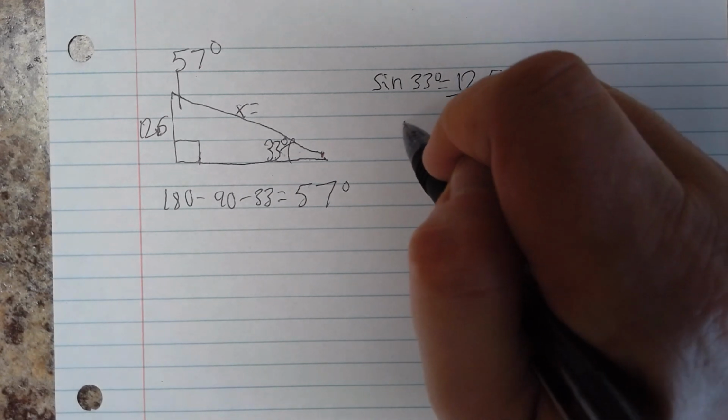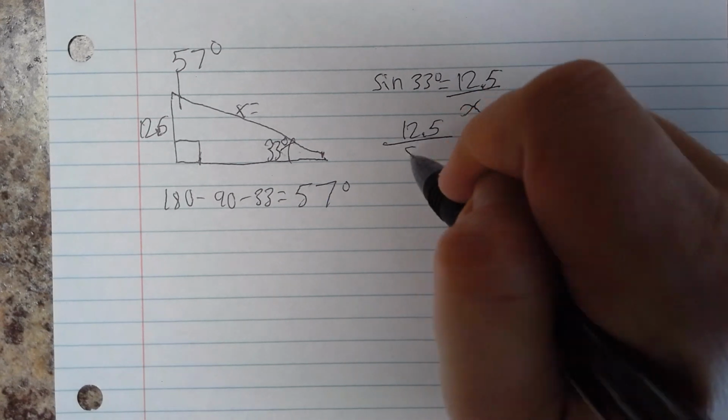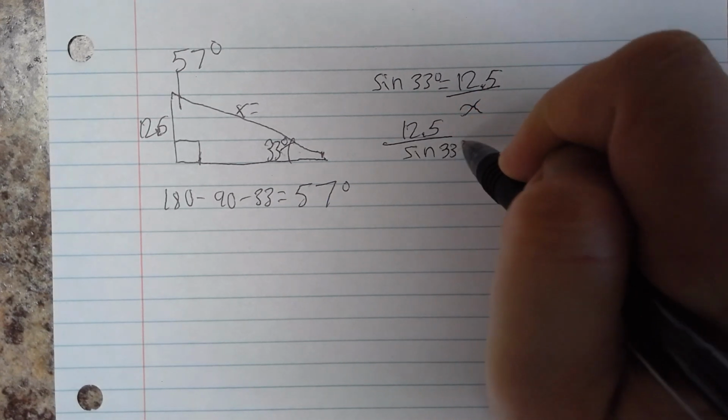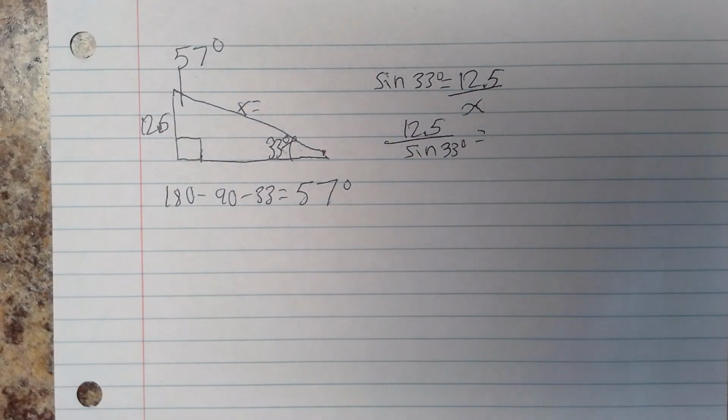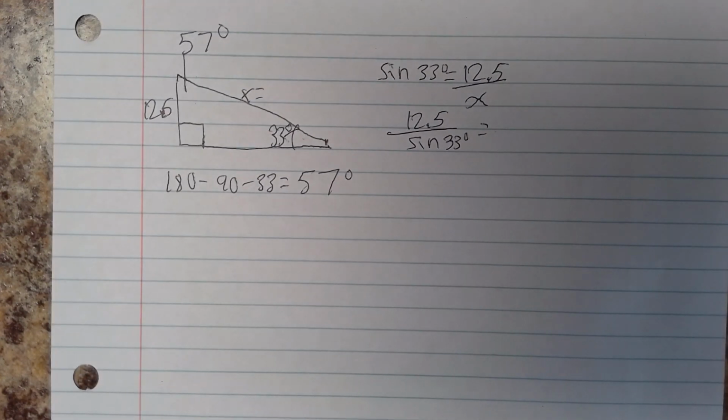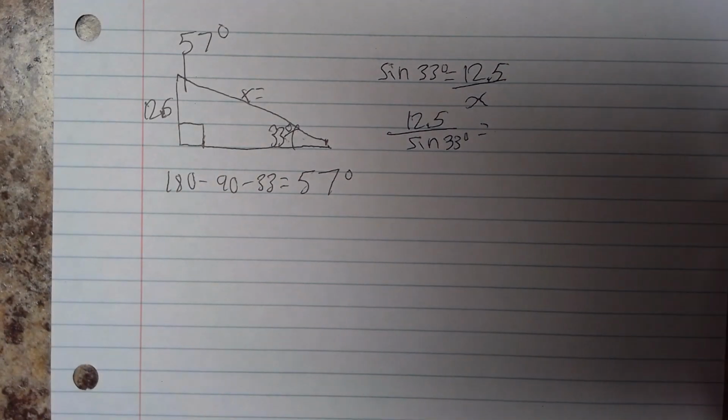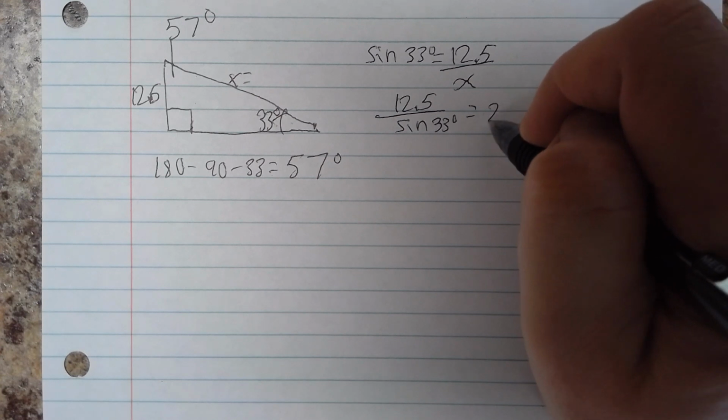So when it's like this, 12.5 divided by sine 33 is 22.9.